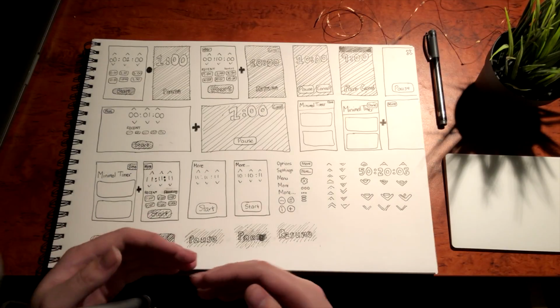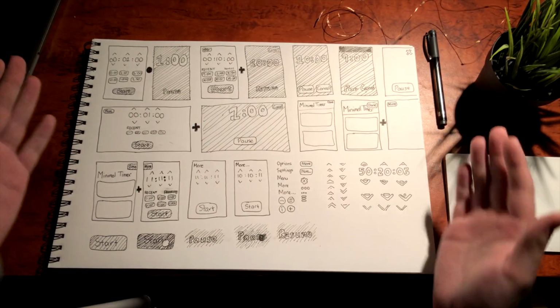Okay, so it's pretty late, but I wanted to show you what I actually ended up drawing, seeing as it was maybe just a little bit too out of focus in the time lapse. Yeah, so let's get to that. Okay, so as you can see, this is what I ended up drawing.